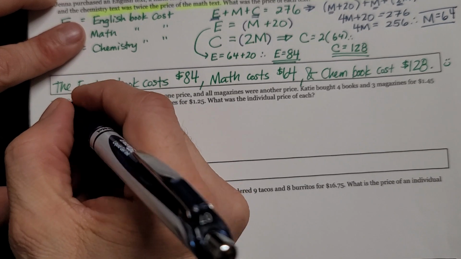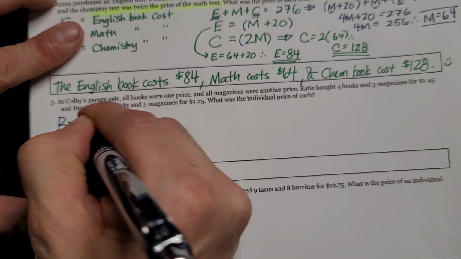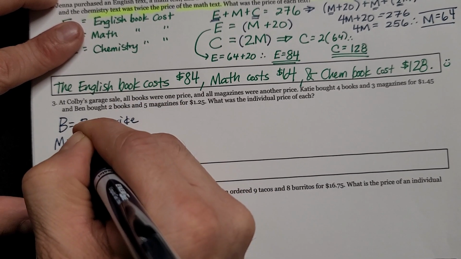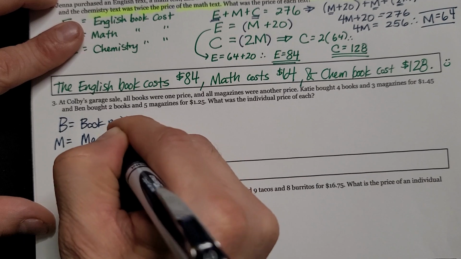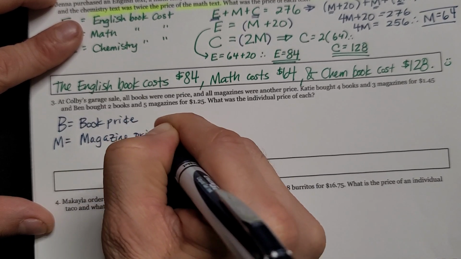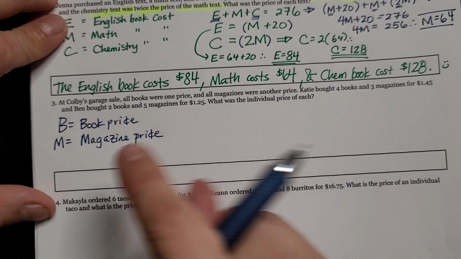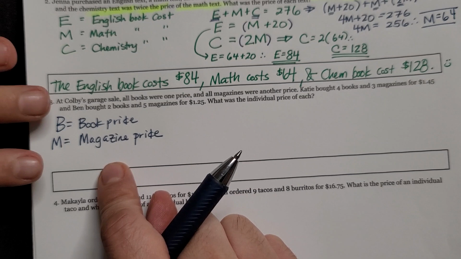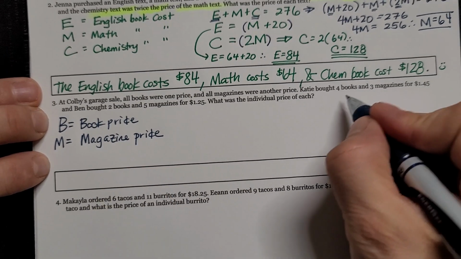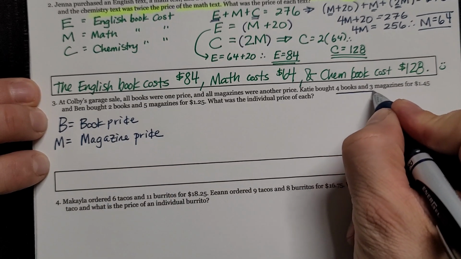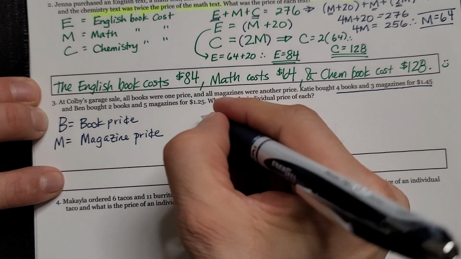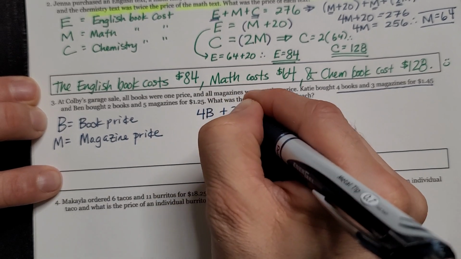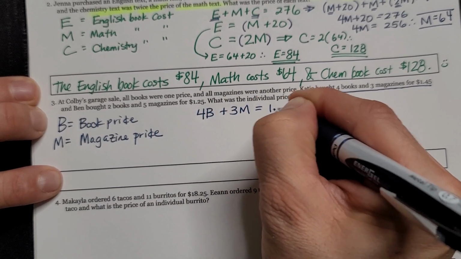Very simple, very easy. B stands for the book price. M stands for the magazine price, the price for each magazine. Notice every single time I do this, it's not just for my benefit, it's definitely for your benefit. I'm labeling my variables so I know what to do. Turn this into an equation. 4 books and 3 magazines for $1.45. That's the same thing as 4B plus 3M equals 1.45.